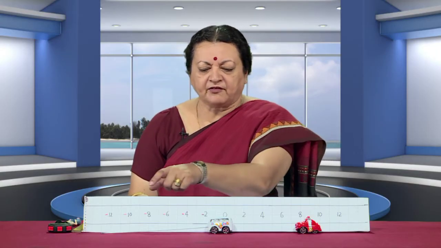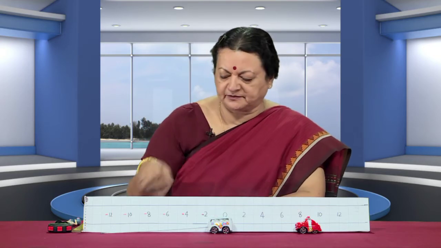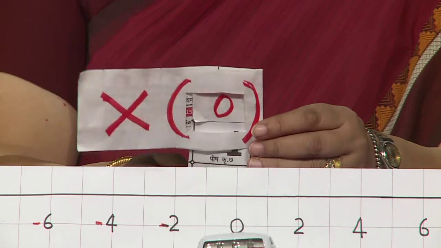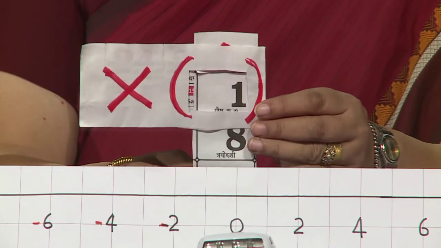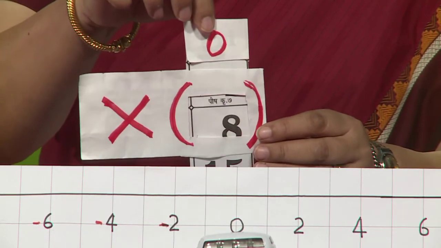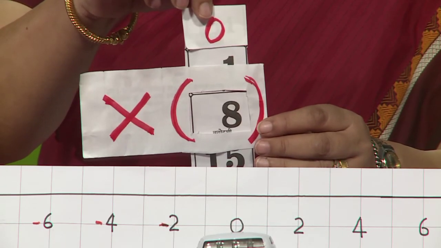So, let us look at this by this small activity. I have a number line here. A vehicle is parked in front of 0 and another one is placed here. x0, as we recall, meant the position at time 0. This would mean at instant 1. This would mean position at instant 8 and so forth.